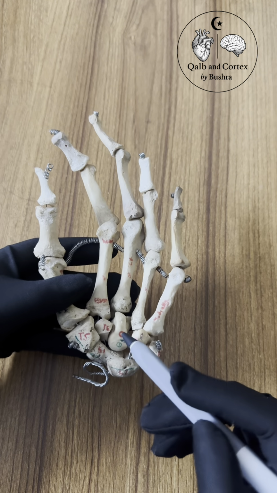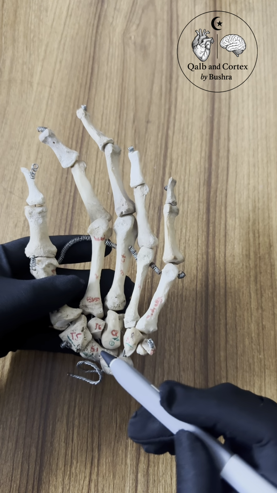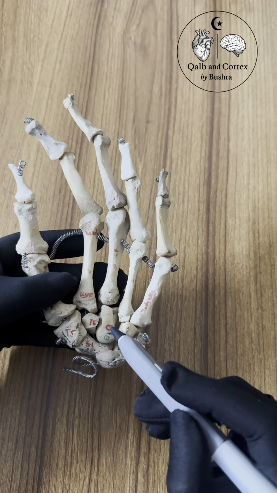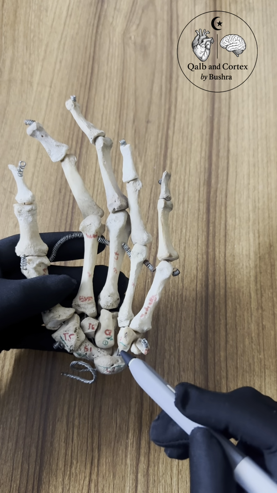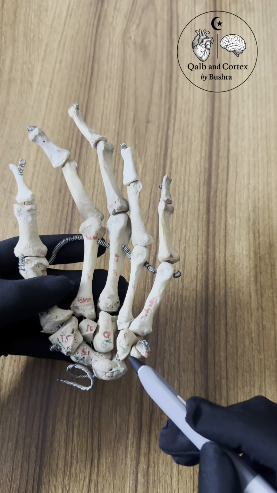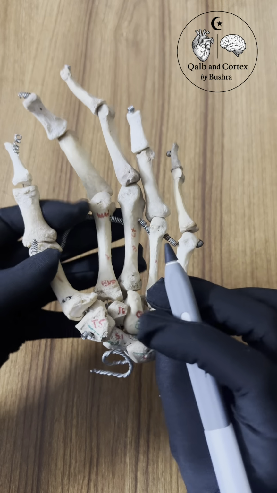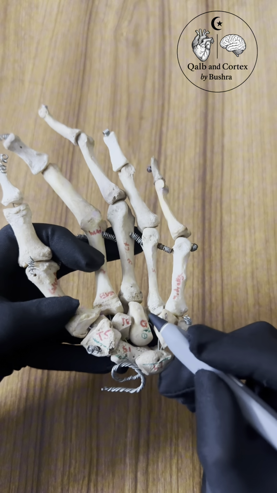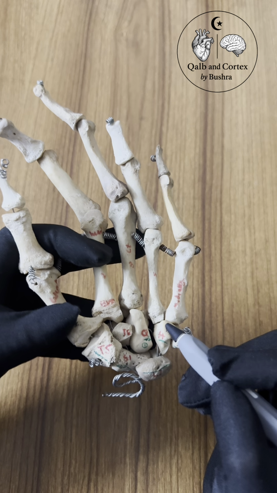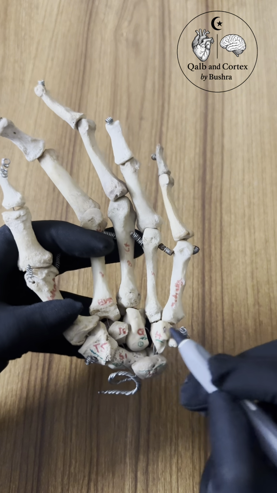The carpal bones are organized in two rows: there is a proximal row and there is a distal row. Lateral to medially, these bones are scaphoid, lunate, triquetral, pisiform, trapezium, trapezoid, capitate, and hamate. This is the hook of the hamate. This hook of the hamate projects from the palmar surface with its concavity directed laterally.